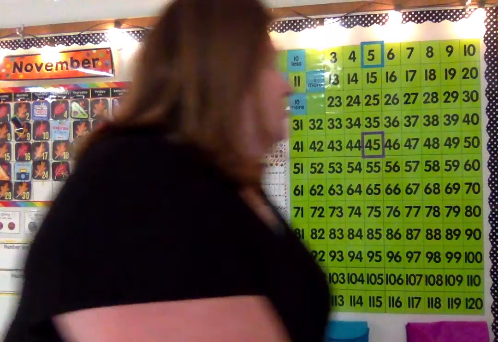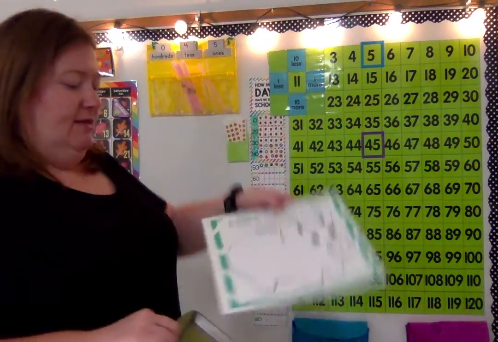Okay. I have something new for us. We're going to start looking at some money. You should have a page that has a piggy bank on it. You should see a page that has a piggy bank like this.